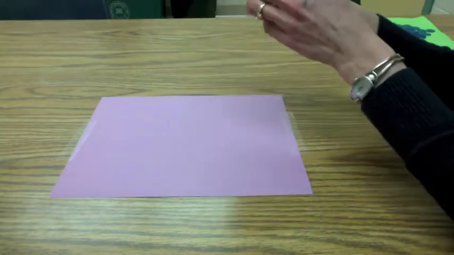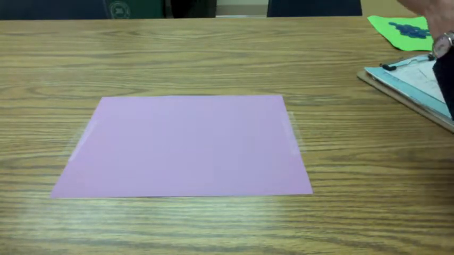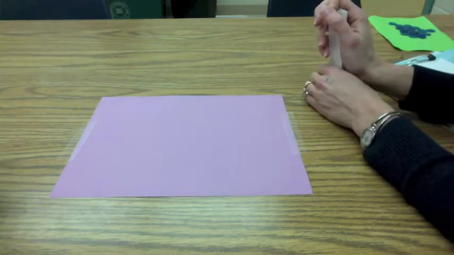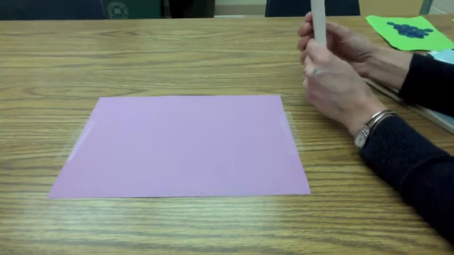3. 3. How many here? 5. How could you tell? Because all the dots were filled up as I looked at it. All the squares were filled up.